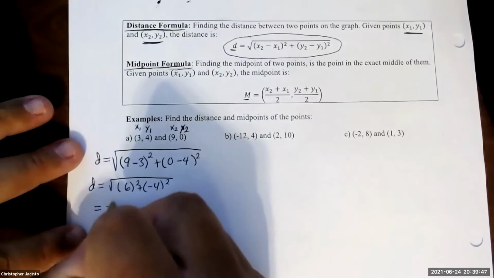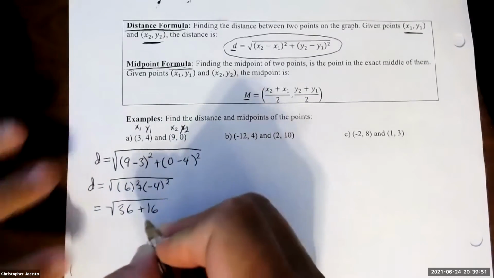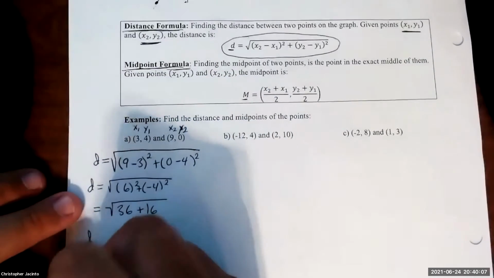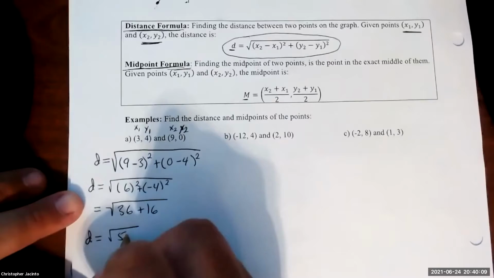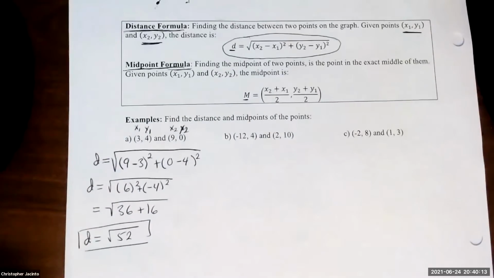Just keep going. This is 36. This is 16. And I do not know what 36 plus 16 is. It's like 54, I think it is. Oh, 52, off by a little bit. So the distance is the square root of 52. And you can leave it just like that if you like. You don't have to simplify it if you don't want to.